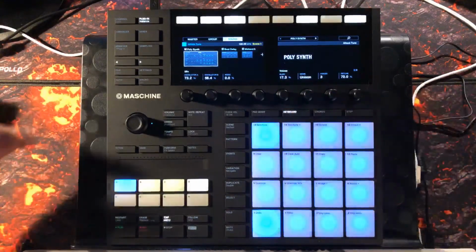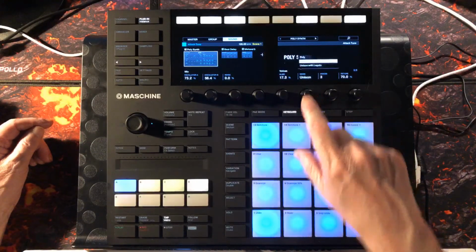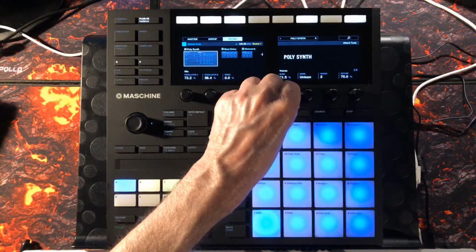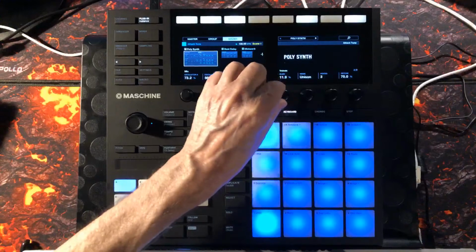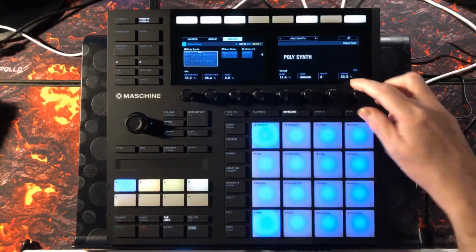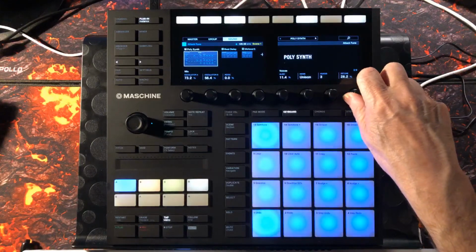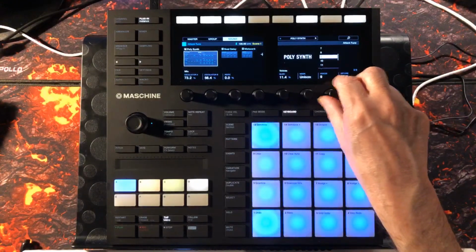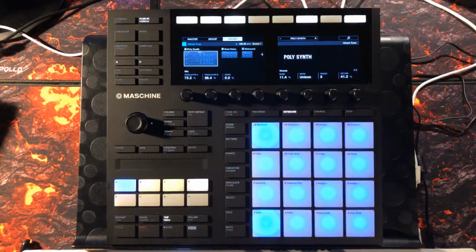Okay, so glide's not polyphonic. It depends on what mode you're in here. So we're in unison mode. It's going to work in unison mode. But it won't work in poly mode. This is slightly detuning the oscillators, which is going to make the sound bigger. This is your voices, which in unison mode is going to make your sound louder, obviously, because you're stacking voices.